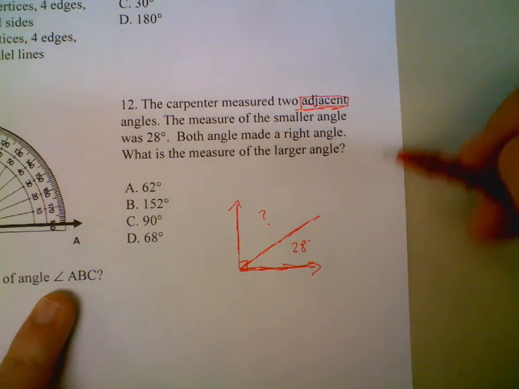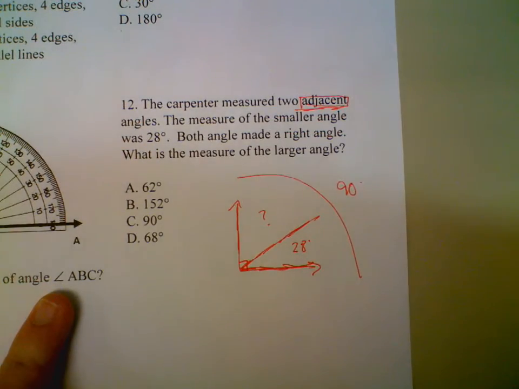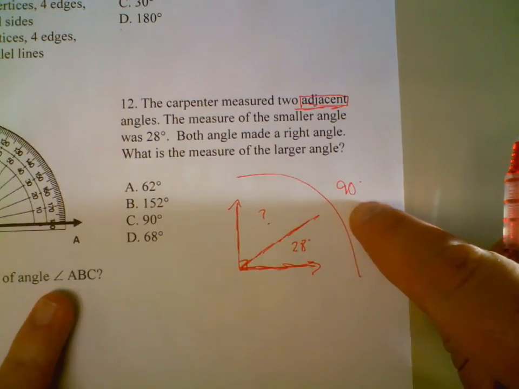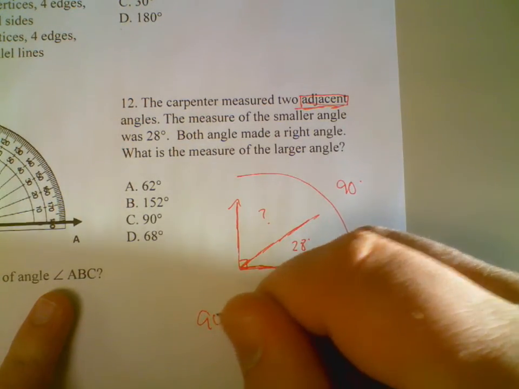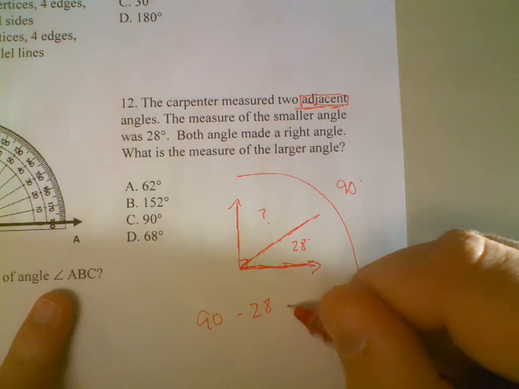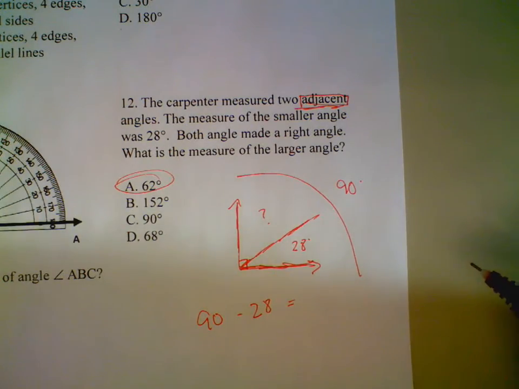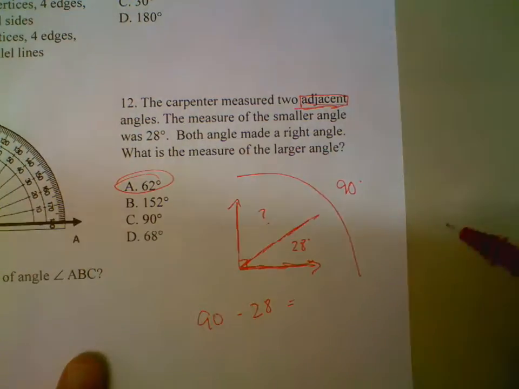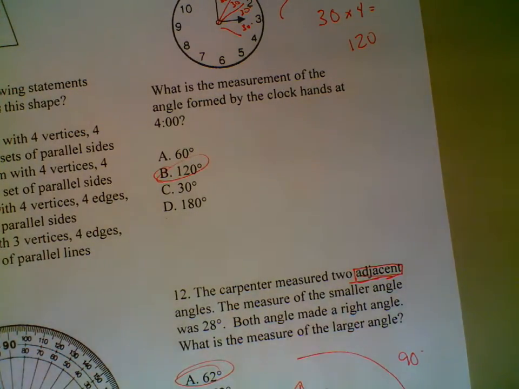It's kind of like up on the clock. The whole thing is 90. So what do we do? Take the whole thing minus the part, get the other part, right? So 90 minus 28, you could even type that in, 62 degrees, okay? All right, guys, that is yesterday's.